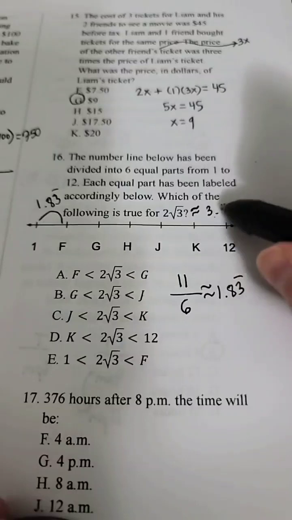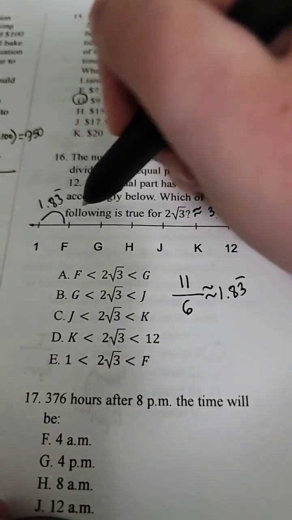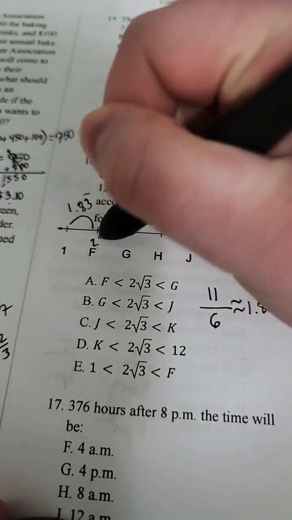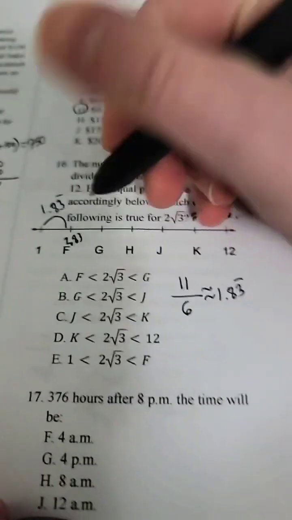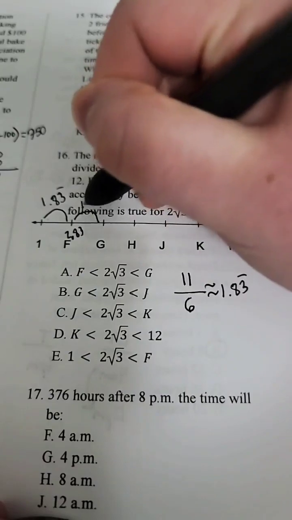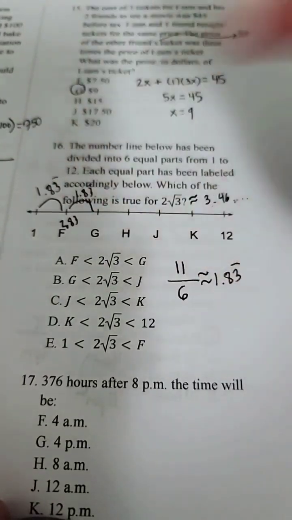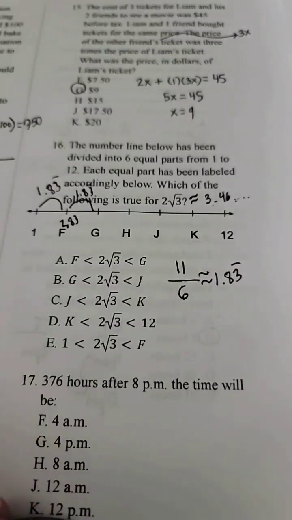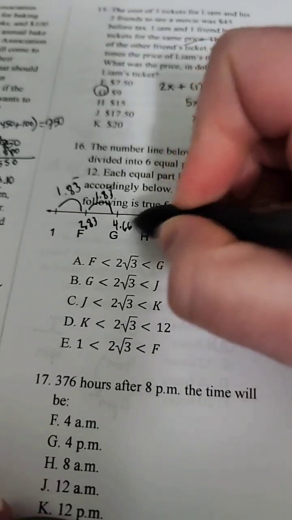Now remember, we're trying to look for where approximately 3.46 is on the number line. So let's see, if we add 1.83 to 1, that's going to mean that we're at 2.83 over here. Again, it doesn't have to be exact, we can estimate. And then if we add 1.83 again, 2.83 plus 1.83, that would be 4.66 something at G.